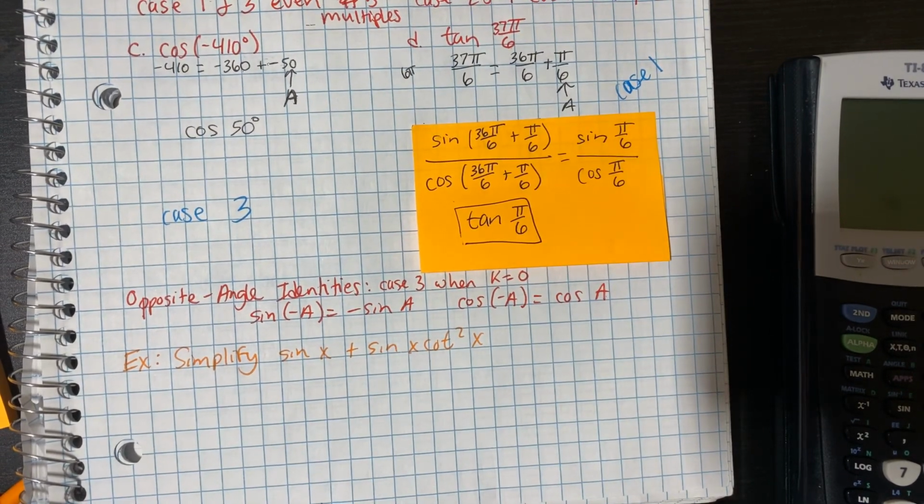All right, so what we're going to do is take all of our identity knowledge that we can, and when we simplify, the goal of our simplifying is to get back to one of the basic trigonometric identities. So the simple ones from the beginning. So getting back to either sine, cosine, tangent, cosecant, secant, cotangent.